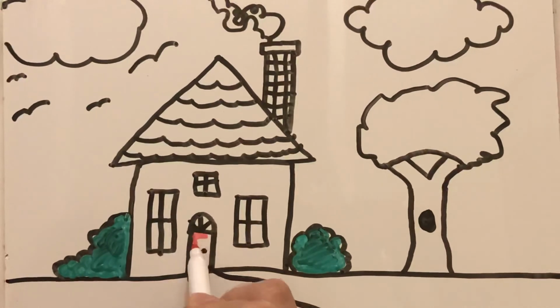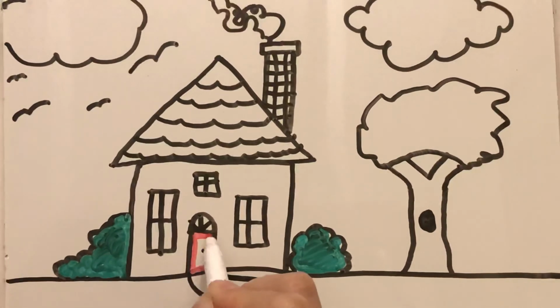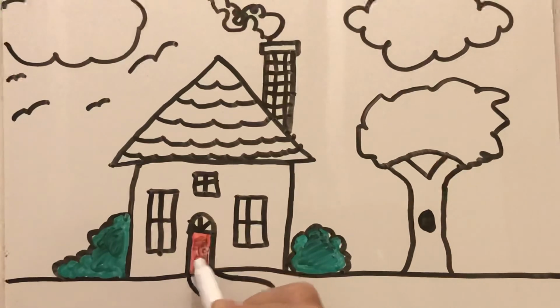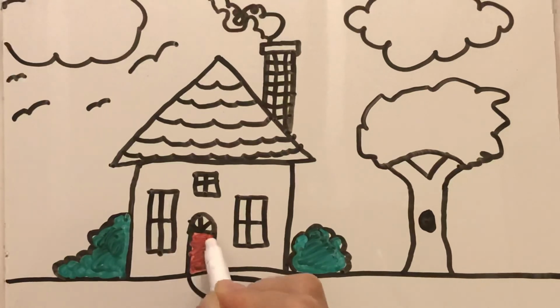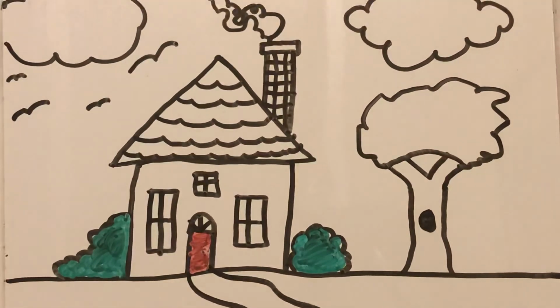So it's totally up to you. I'm just gonna color in this little door, and then I'm gonna stop there, but you guys can keep going and color in your whole house. I can't wait to see what you guys come up with. Okay, have fun.